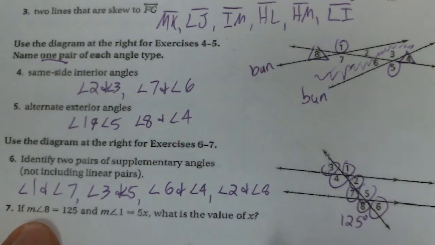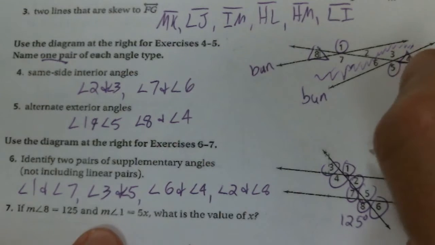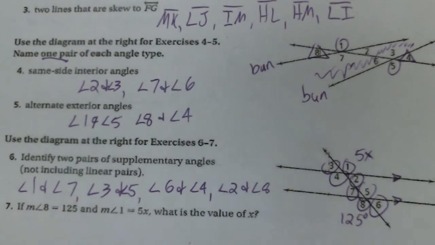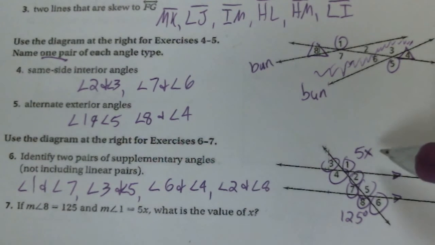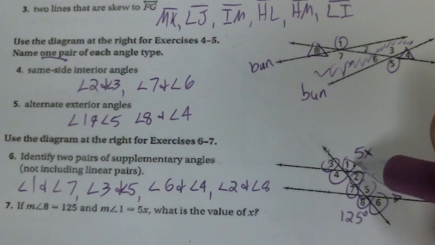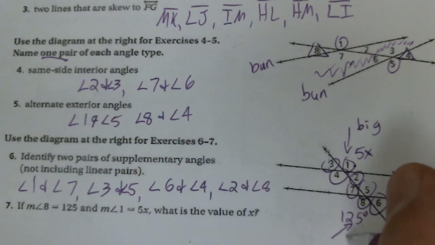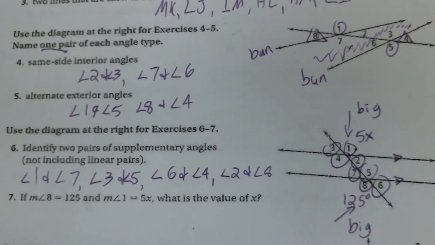All right, number 7, if the measure of angle 8 is 125, so this guy down here, that's a big obtuse angle, is 125, and the measure of angle 1 is 5x. All right, so we know that the lines are parallel because they have these arrows down here, and if they're parallel, that means all the big ones are the same, all the little ones are the same, one big, one little, add up to 180. Angle 1 is big, it's obtuse. Angle 8, 125, that is a big obtuse angle.